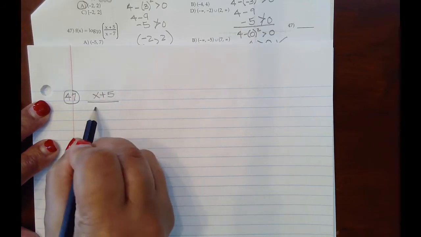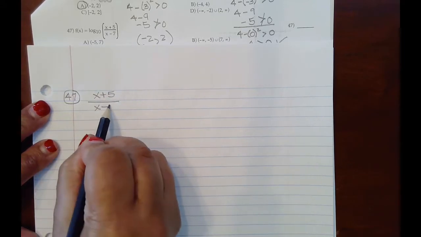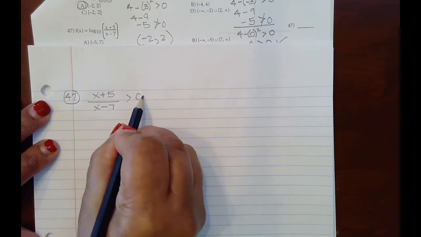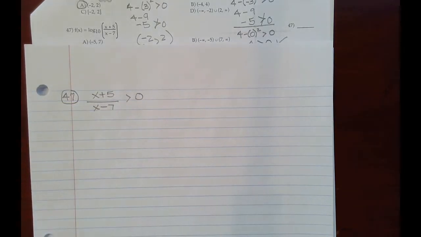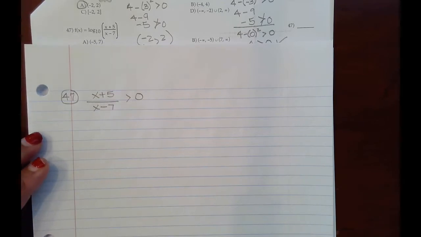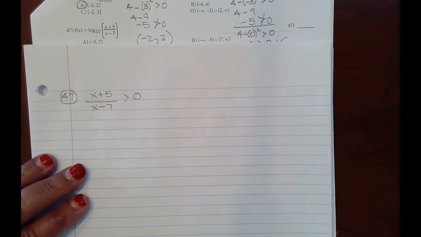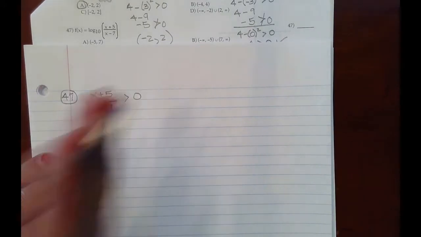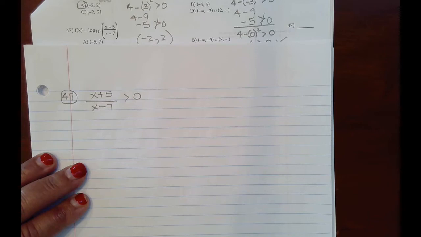So we want to keep x plus 5 over x minus 7 greater than 0. And this was another type of inequality that requires cut points. Second degree or higher inequalities require the cut point method, and rational inequalities require cut points.